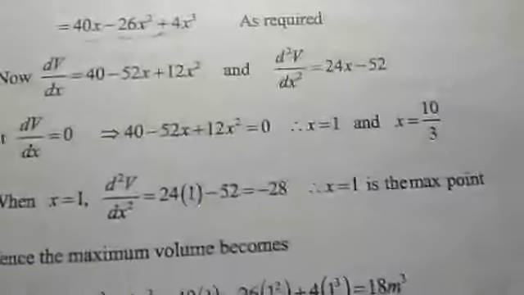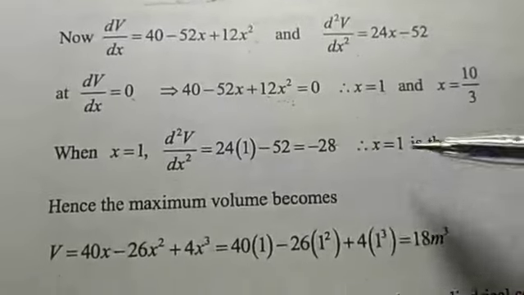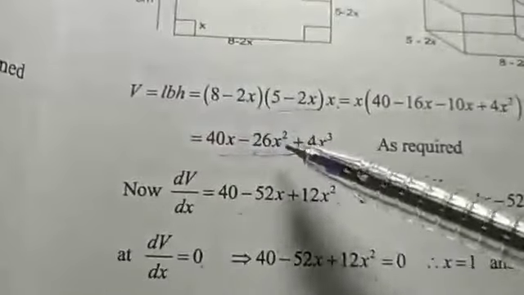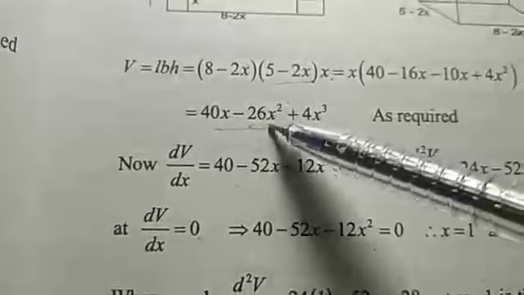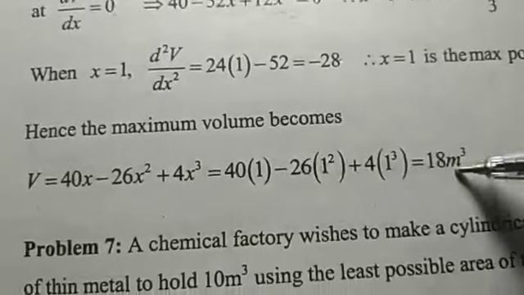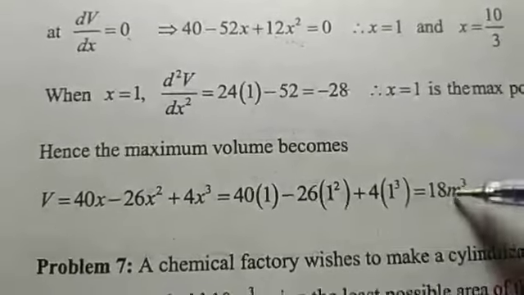But they asked me to find the maximum volume. What will be the maximum volume? I'll substitute this s is equal to 1 inside the given function. This is the given function that we got. That will be 40 into 1 minus 26 into 1 plus 4 into 1 cube. That's what we have here. So our answer is 18 meter cube.